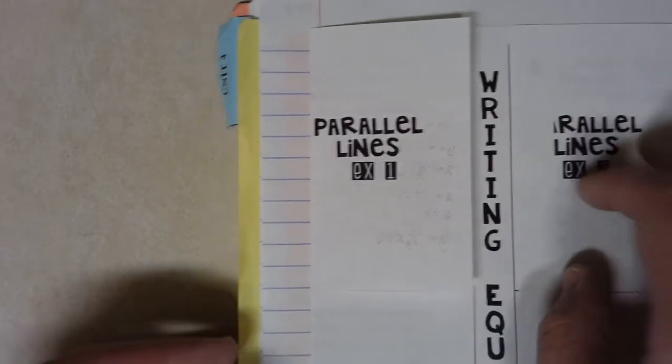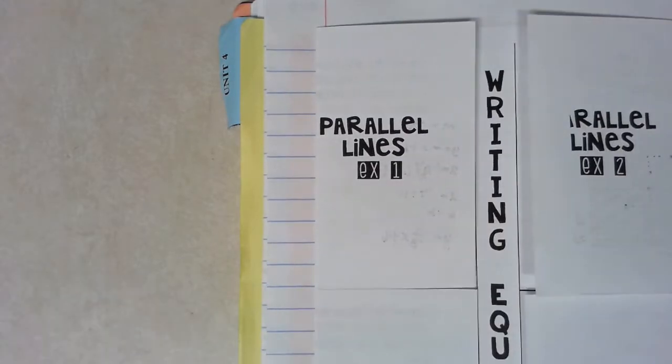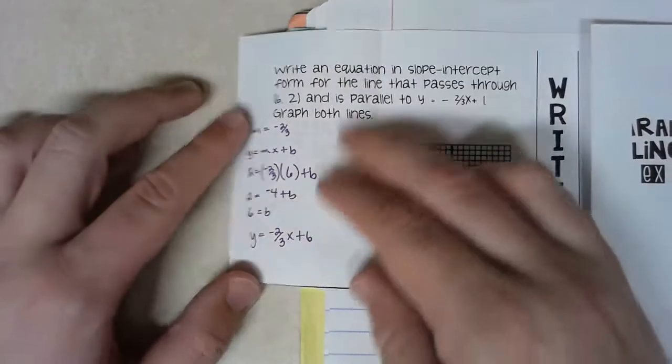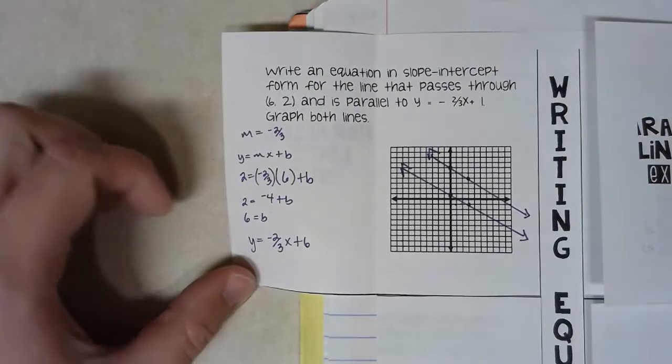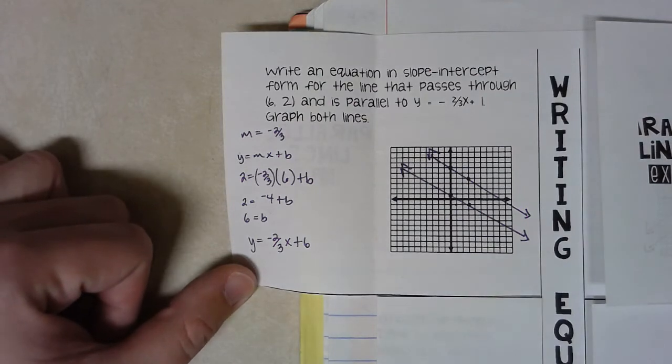All right, so let's look at this foldable. We're going to write, we've got 2 examples of writing parallel lines and then 2 of writing perpendicular. So let's get started. First example, write an equation in slope-intercept form for the line that passes through the point (6, 2) and is parallel to the line y = -2/3 x + 1. And then we need to graph both lines.